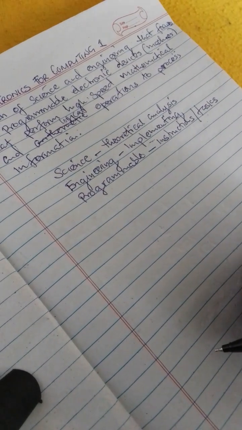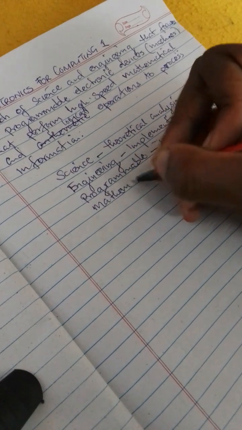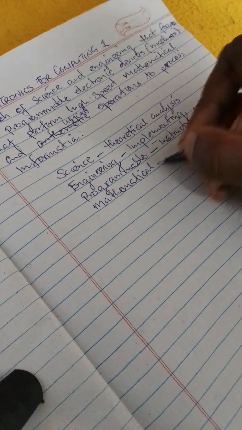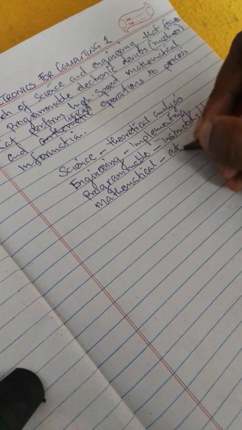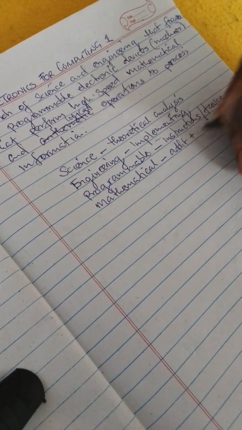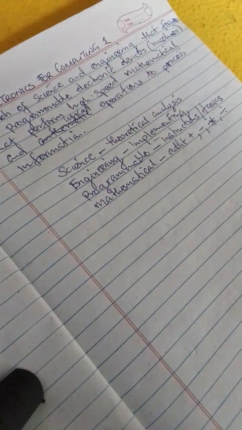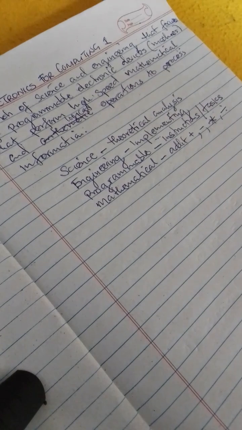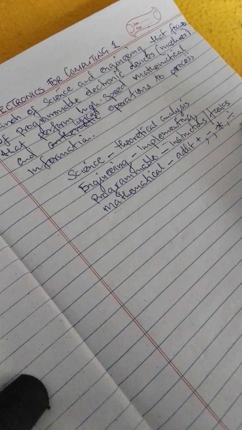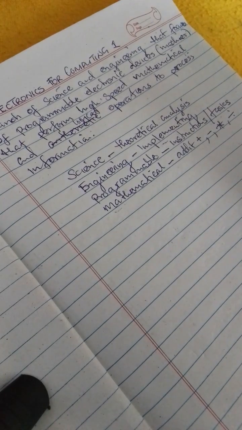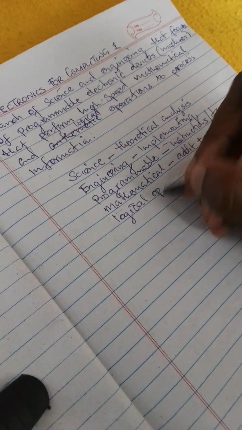The other keyword you should understand is mathematical, or in some cases arithmetic. In this case, it means that these devices will be able to do mathematical operations such as addition, subtraction, multiplication, as well as what? Division. So the devices we are going to be studying in electronics for computing 1 are able to do mathematical operations. Other than mathematical operations, they are also able to do logical operations.